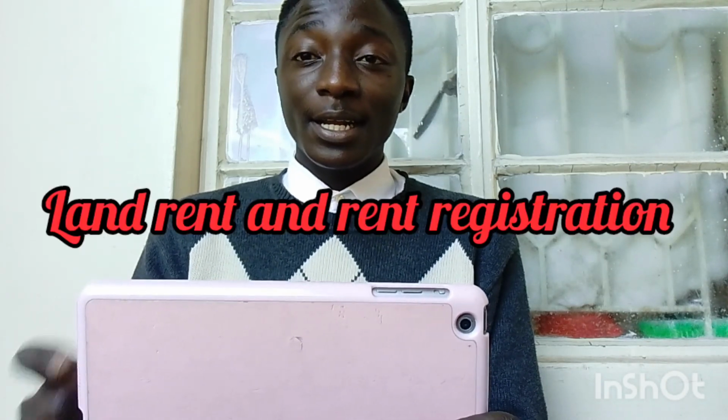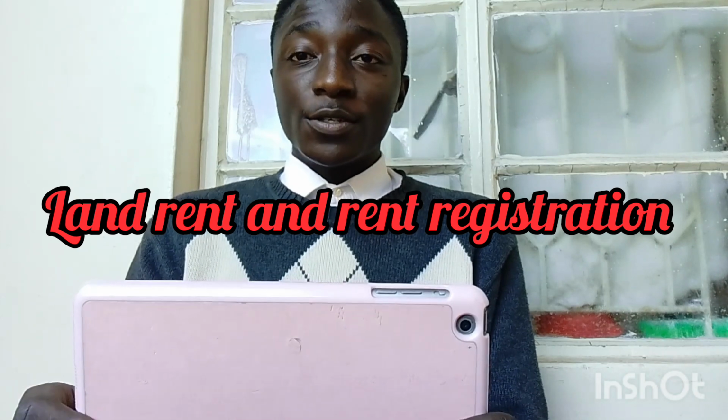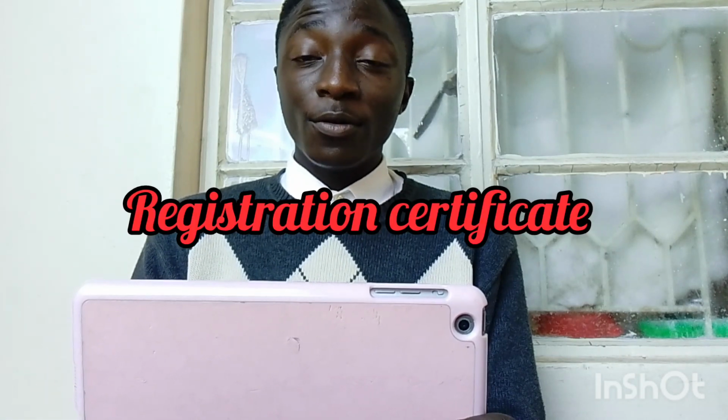Before this transfer, he must also have the land rates and land rent clearance. The vendor must obtain the registration before transferring this piece of property. He must have that registration certificate to confirm that he has paid all the rates and rents that are associated with that piece of property.